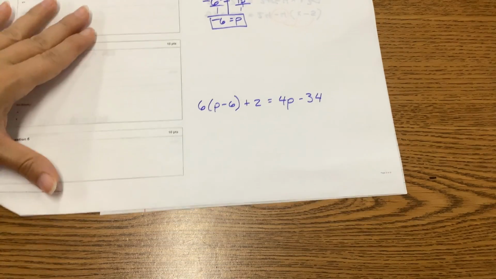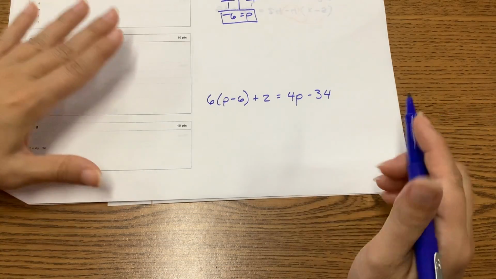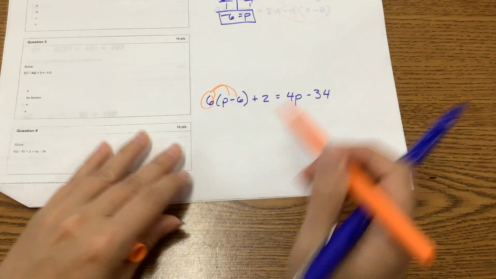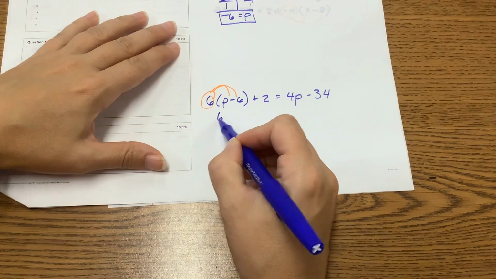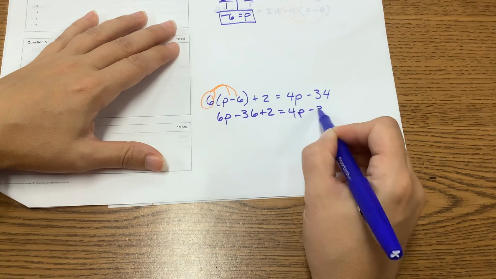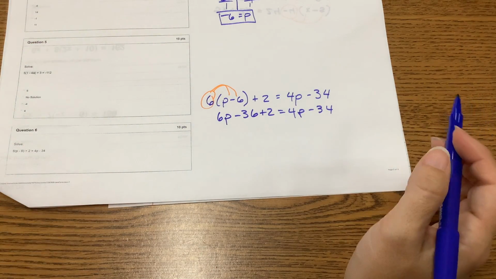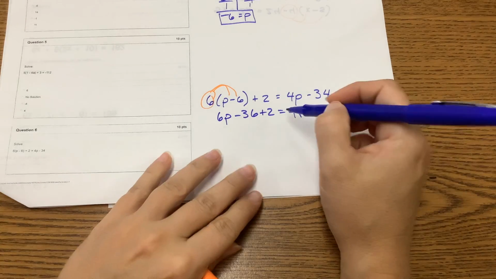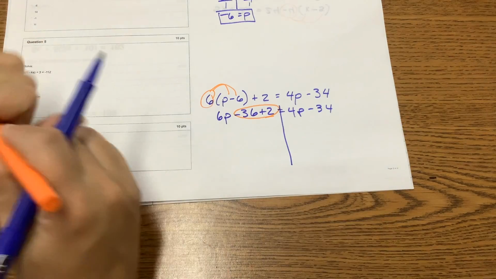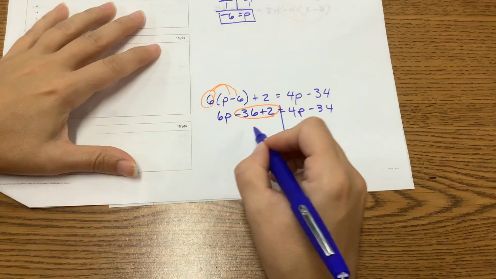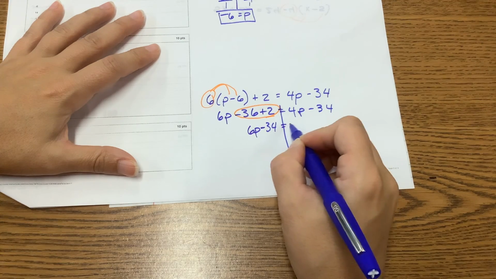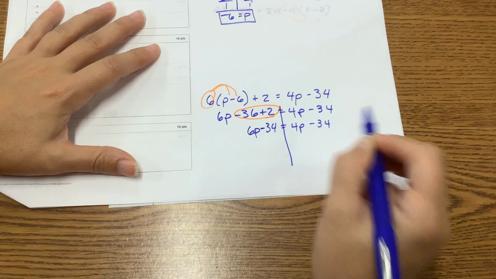Okay. For number 6 on the same paper, distribute your 6 times p and 6 times -6. Be careful with your signs. You're going to have positive 6p, -36, plus 2 equals 4p minus 34. You have like terms here. You need to go ahead and combine them. It's not 38. -36 plus 2 is -34. So 6p minus 34 equals 4p minus 34.